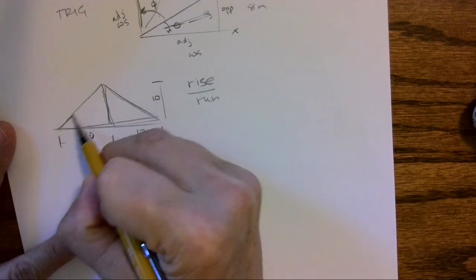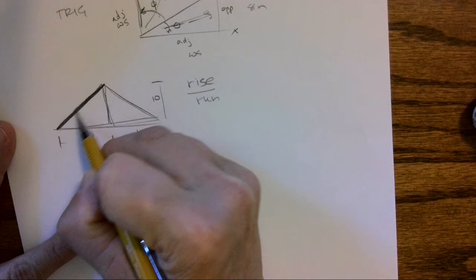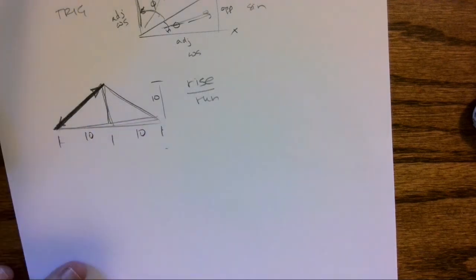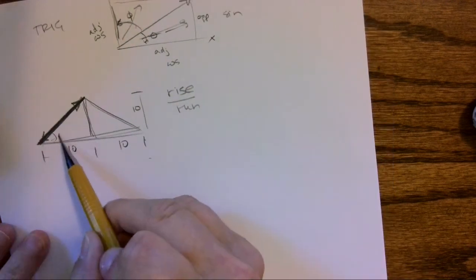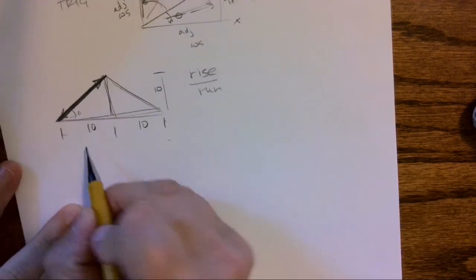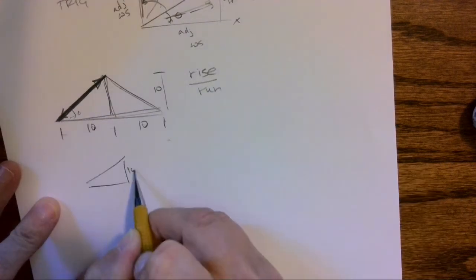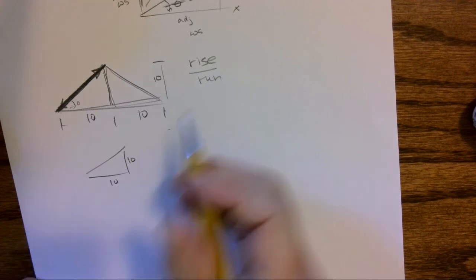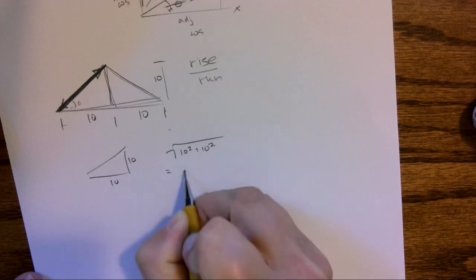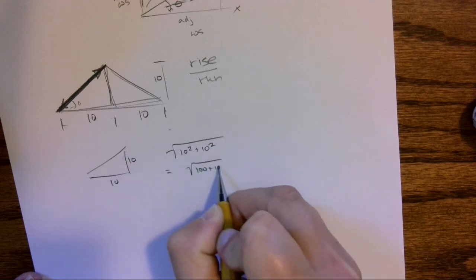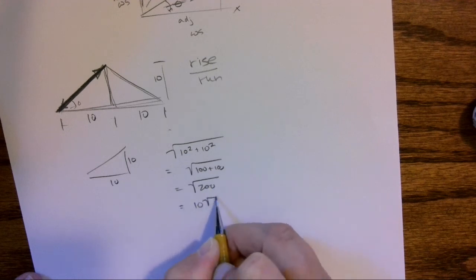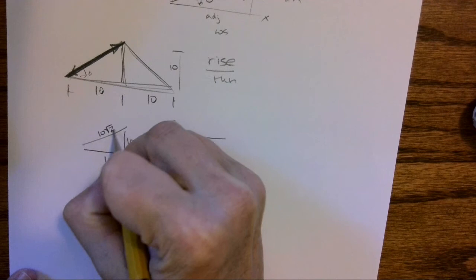So if I want to figure out the x and y components of this force vector, instead of going back and calculating all of these angles in the truss, which I could do, but that's a lot of extra work, I can note that this triangle has a rise of 10 and a run of 10, and I can use the Pythagorean theorem. 100 plus 100 equals 200, the square root of 200, so we can just call that 10 root 2, and there's my hypotenuse.